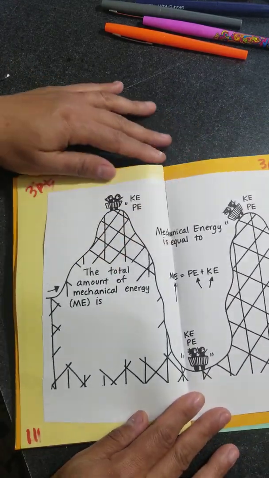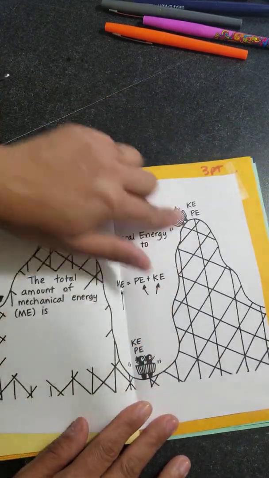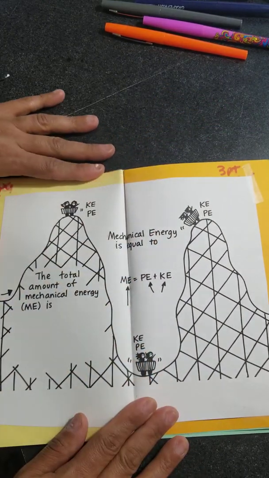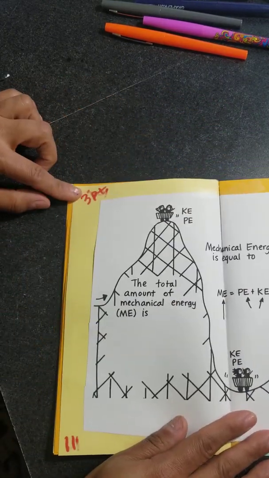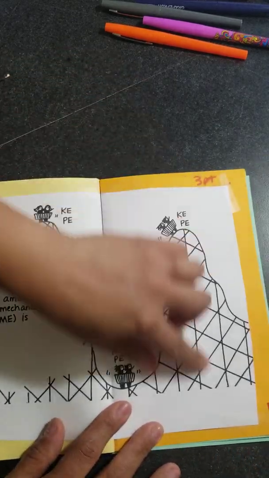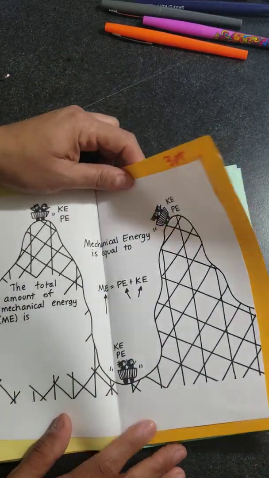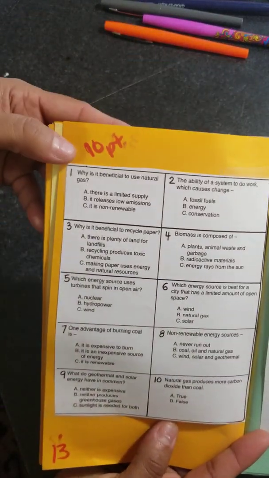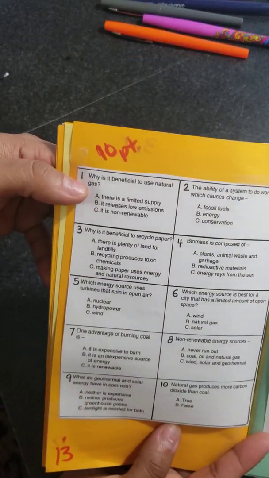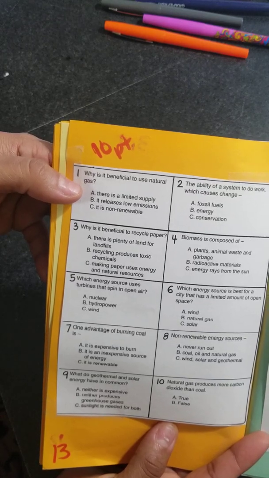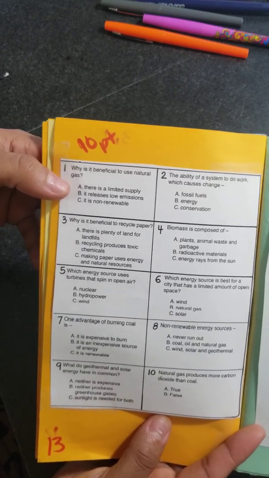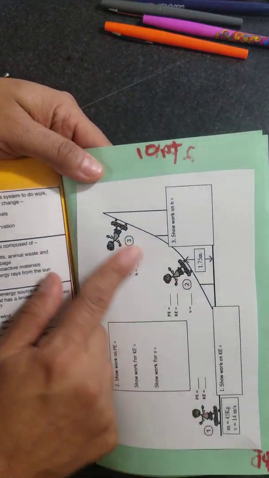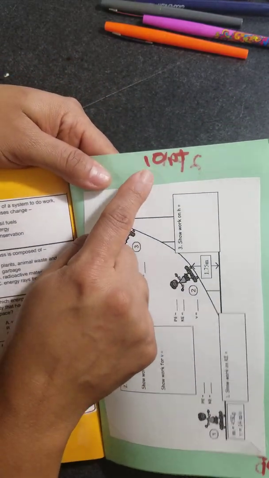Let's go to page 11 and page 12. Again, this is one full sheet of paper that I just folded in the middle and then just put right here, taped on both sides. Page 11 is worth 3 points. Page 12 is worth 3 points. Next one, page 13 is going to have more questions, and it's worth 10 points. The first question says, why is it beneficial to use natural gas? Page 14 looks like this, and it has this kid on the skateboard. Tape it in sideways, and it's worth 10 points.